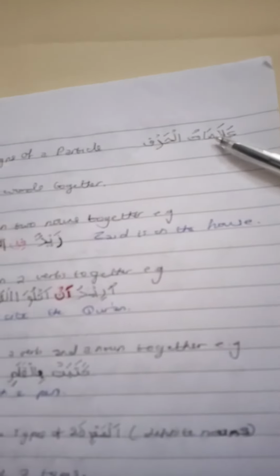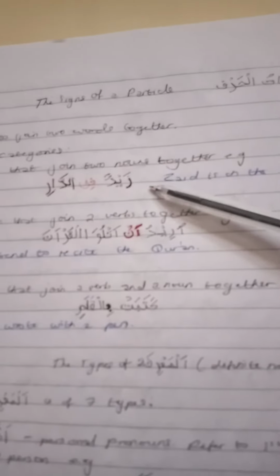Okay, so now moving on to the signs of a particle, alamatul harf. Alamatul harf is used to join two words together, and there are three categories. There are those that join two nouns together. So you've got Zaidun fid-dari, which means Zaid is in the house. Another word for house, we know it as baitun. So it's dari.